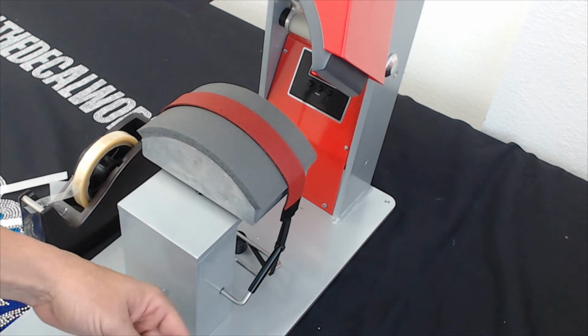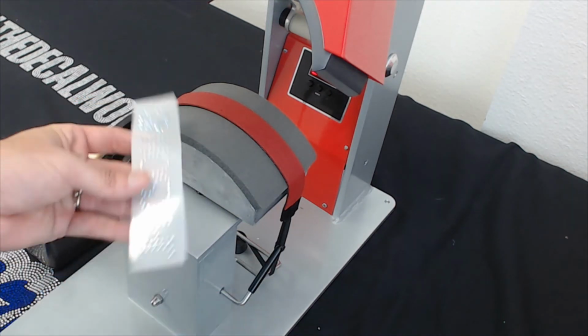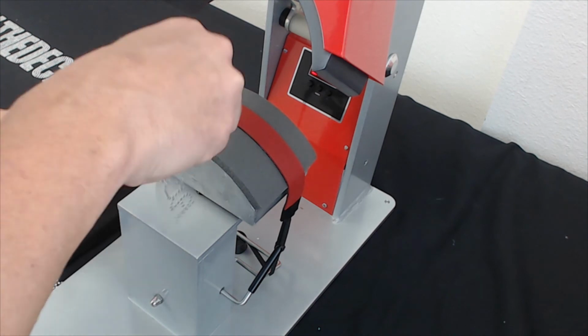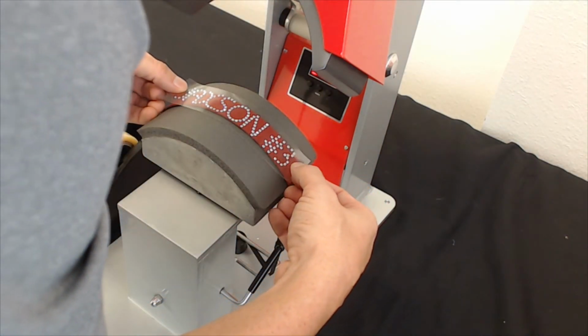So with our heat tape, it's normally going to make it a little bit easier to make sure that your design stays down. So we can put the heat tape on the edges of the transfer. So let's go ahead and pull the transfer off here, and we're going to go ahead and line it up on the headband.